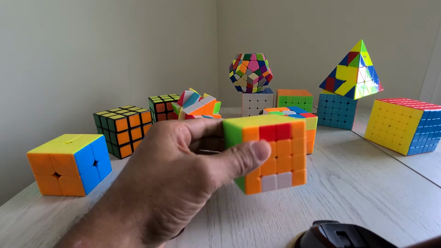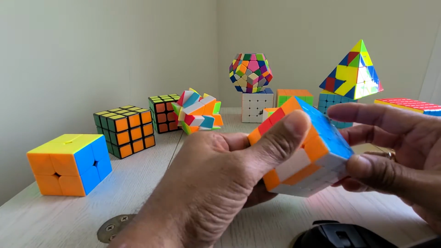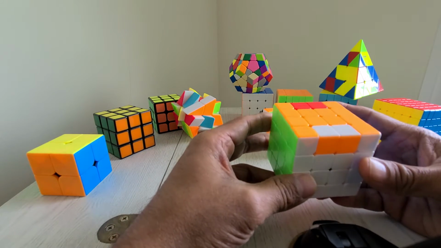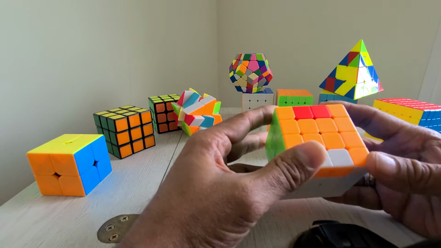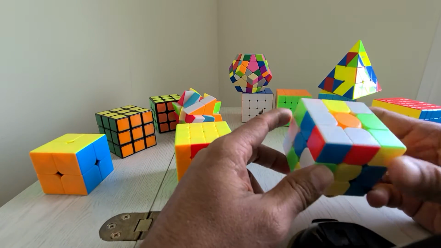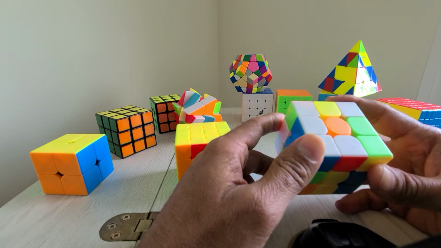Hey all, welcome back. As I said, we have literally solved this cube, but there are two types of parity that we have seen here. To my knowledge, there are three types of parities that we can see. One is something that we can see even in a 3 by 3 when we do a blindfold.